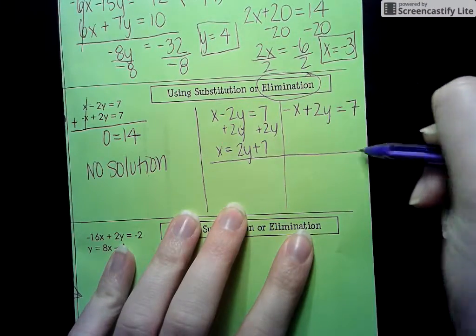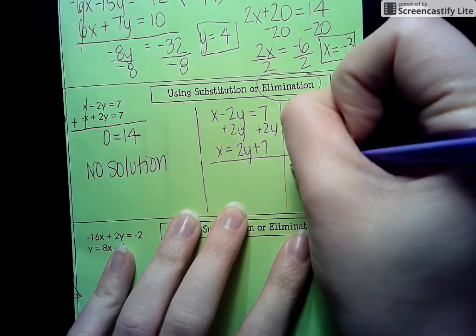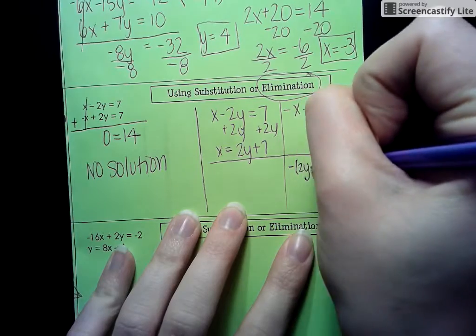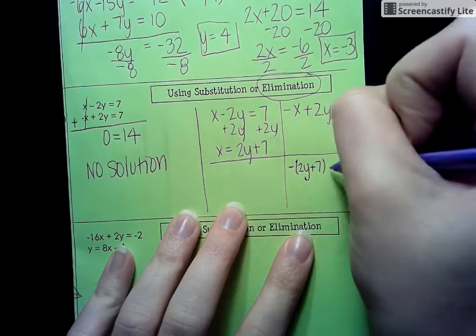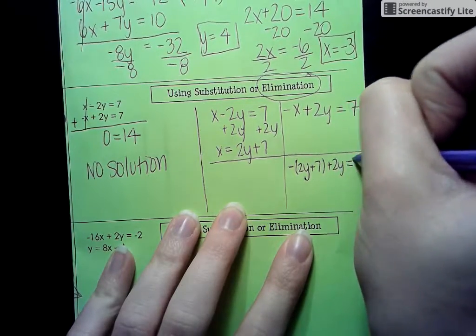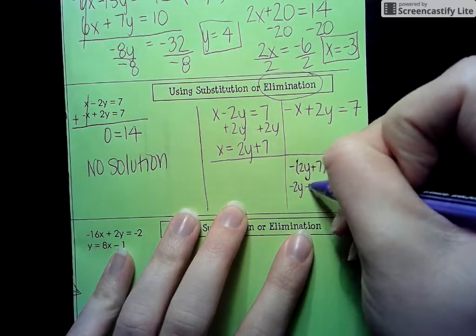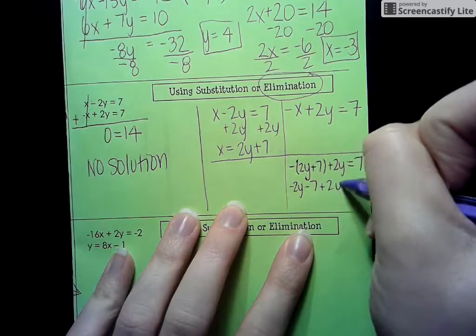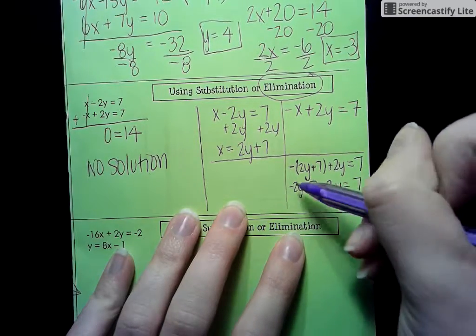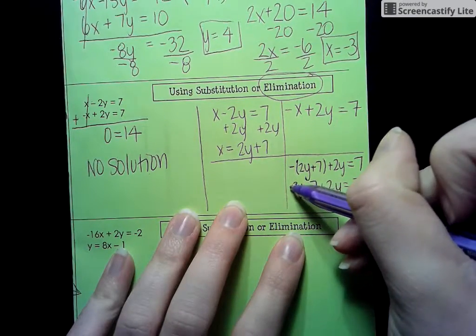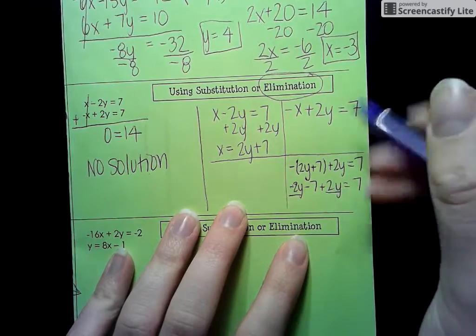This is almost like one of those tables. If I had negative times 2y plus 7 plus 2y equals 7, that would be negative 2y minus 7 plus 2y equals 7. If I combine like terms, negative 2y plus 2y becomes 0.